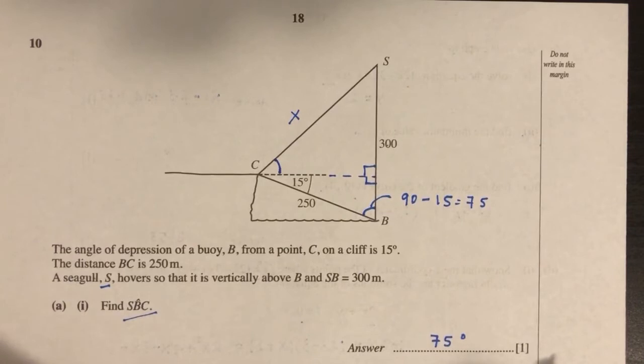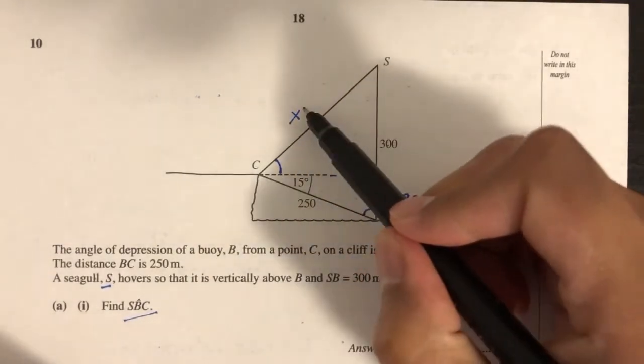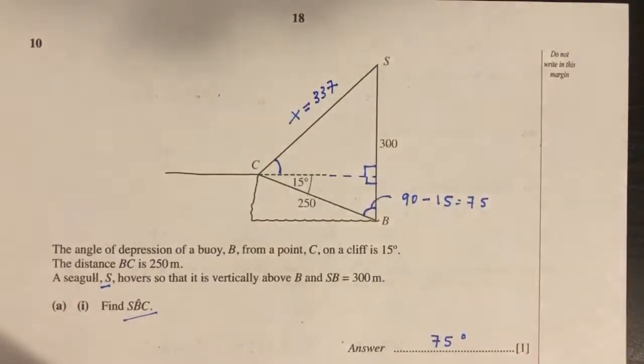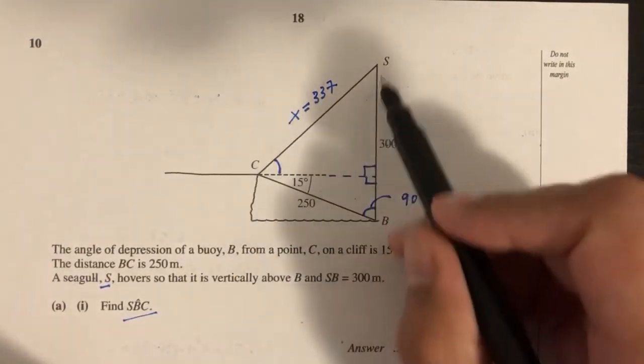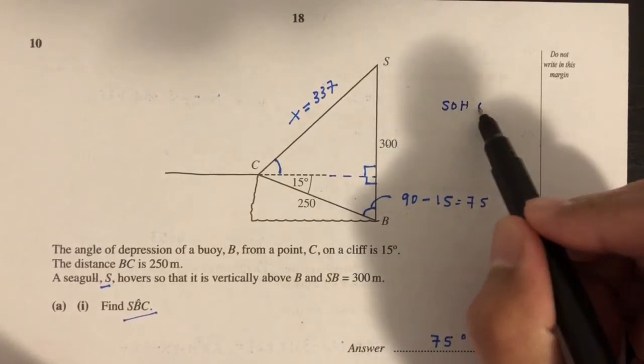How would you find this angle? Pretty easy. We know this is equal to 337. So we have to find this angle. We know this side and this side. This is a right angle triangle, so we can use SOHCAHTOA.